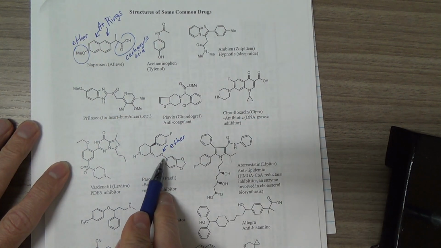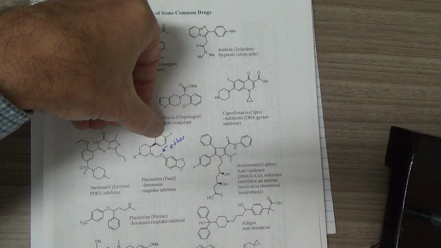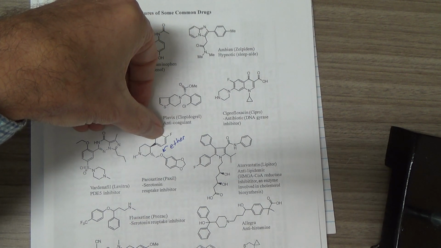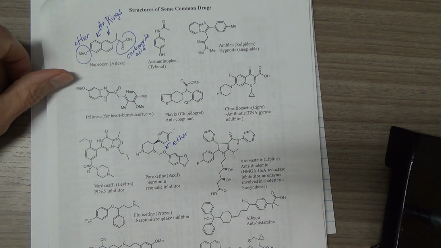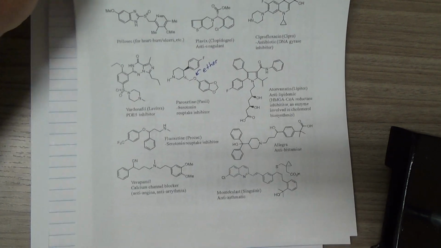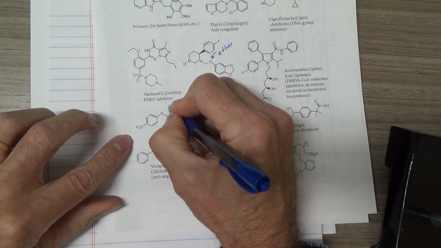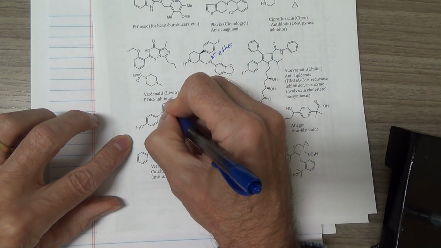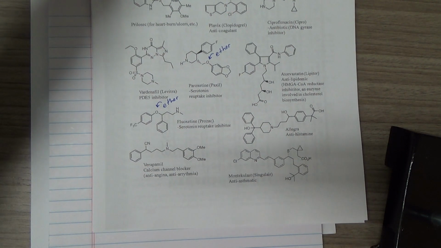Oxygen is bonded to 2 R groups. We also have this aryl fluoride. All right, we have this aromatic ring here. We'll come back to that. Prozac has an ether. You see it? And there may be other ethers on the page.